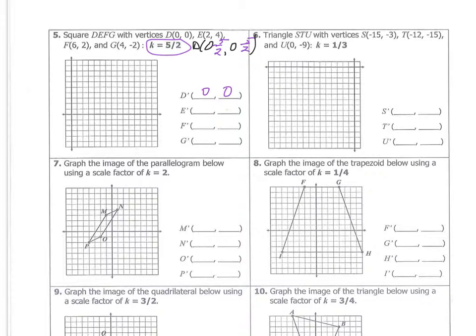Then let's look at E. So we're going to take E. Its x value is 2, so we're going to put 2/1, because if I multiply a fraction to something that's not a fraction, I want to make it into a fraction. So I'm going to multiply 2 to 5 halves, comma. I'm going to take the 4 and put it over 1, and I'm going to multiply it to 5 halves.